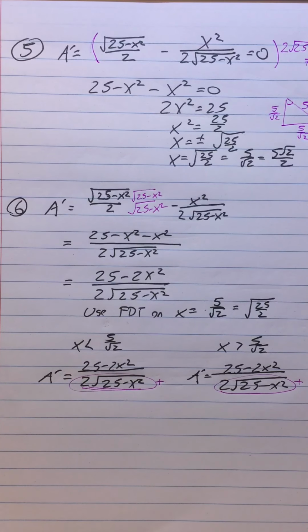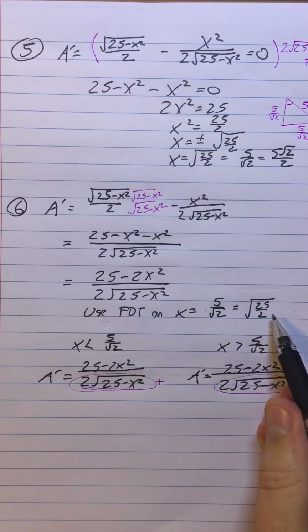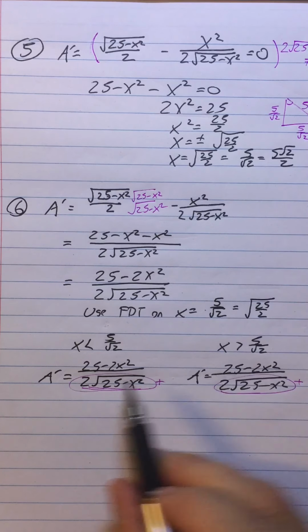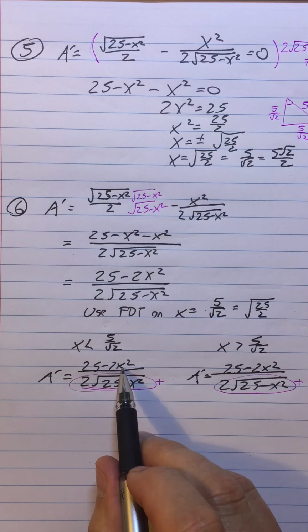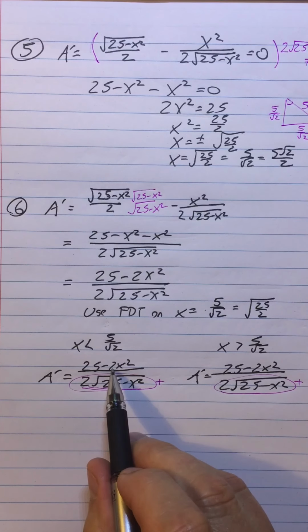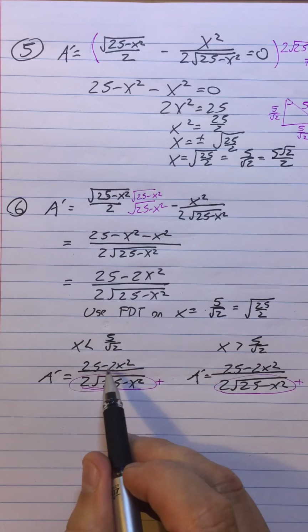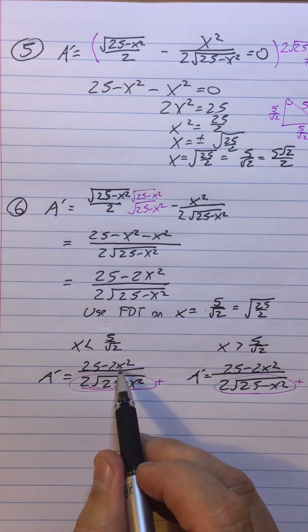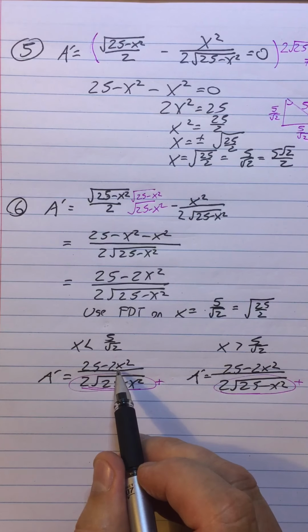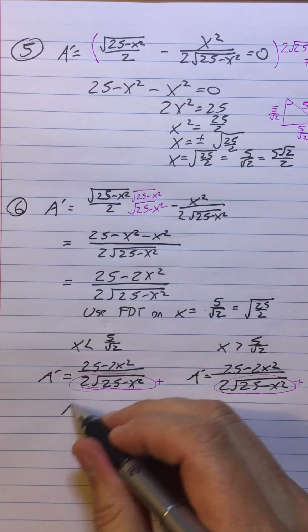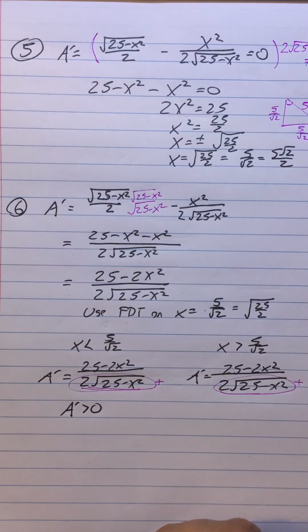So that's nice. Now, if I take the square root of 25 over 2 and I square it, I'm going to get 25 over 2. And then if I multiply by 2, I'm going to get 25. So if I took a number less than that, I'm going to be taking 25 and subtracting a number that is less than 25. So I'm going to get a positive number. So A prime is positive when x is less than 5 over square root 2.